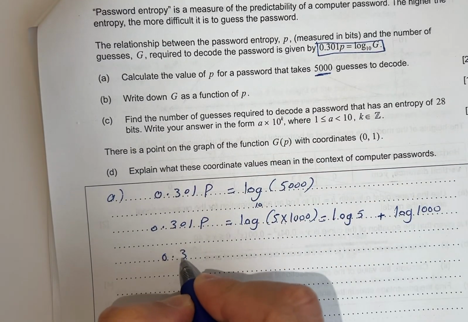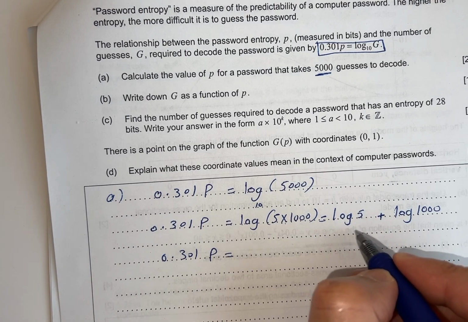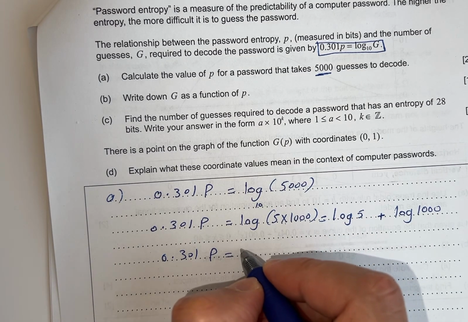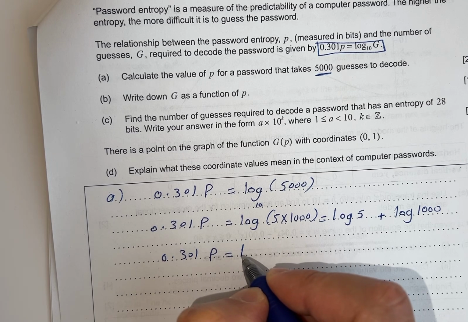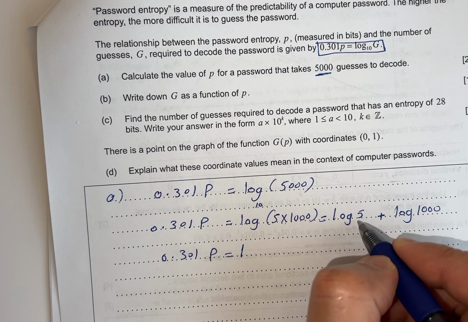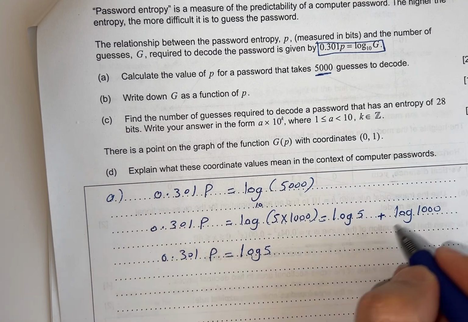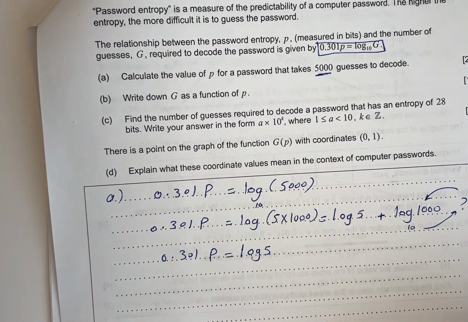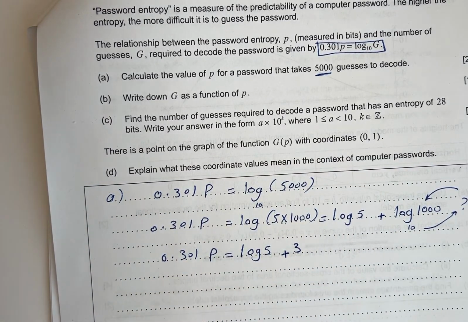So 0.301P equals log base 10 of 5 plus log base 10 of 1,000. For log 5, 10 to the power how much will give me 5? I would leave it like that because I don't have a calculator. It's not 1/2, because the square root of 10 is not 5. And for 1,000, 10 to the power how much will give me 1,000? 3. Log base 10 of 1,000 is 3. You don't need a calculator for that.